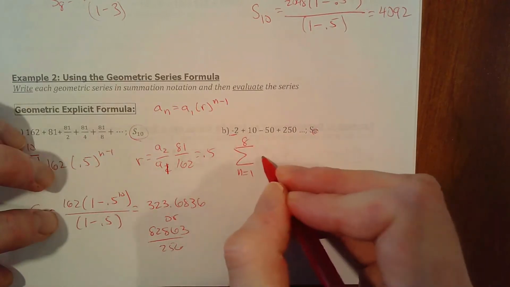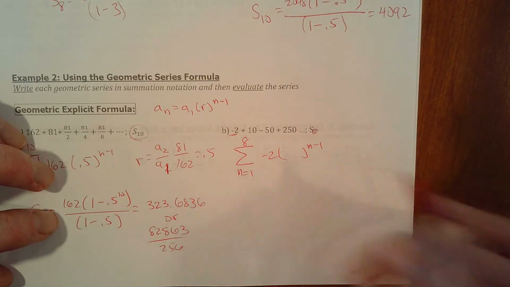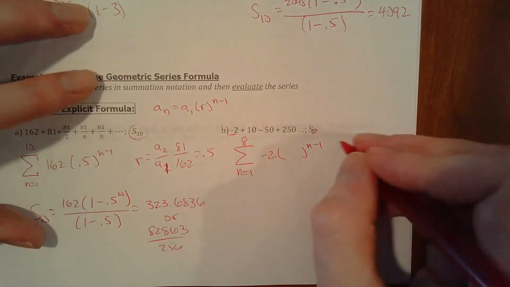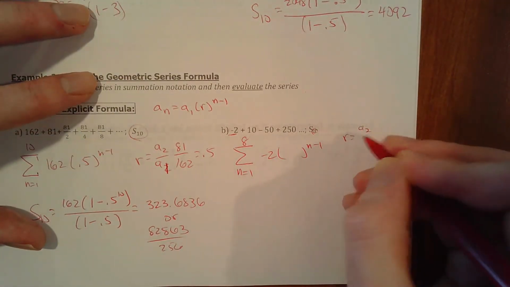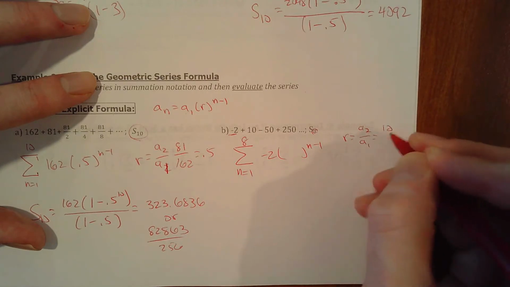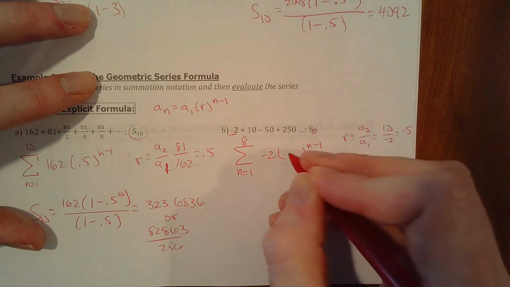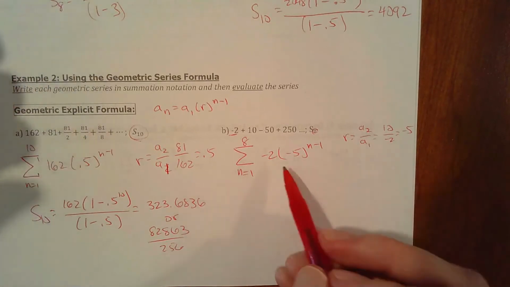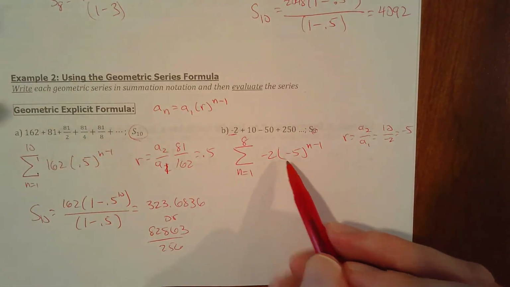Okay. So now part B, again, I'm adding up from the first term to the 8th term. The a sub 1 is -2, and now I'm trying to find out what is r. Remember, r is take any term divided by the previous term. So 10 divided by -2 would be a -5. Okay, so here's one where we got a negative r. We got to be careful putting this in the formula.